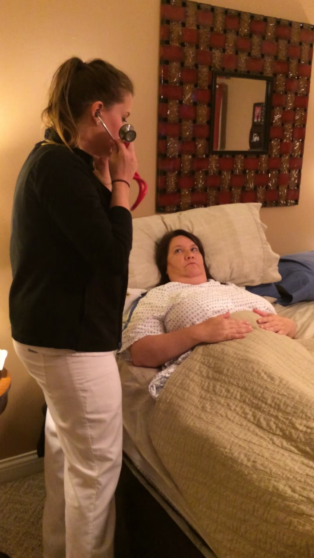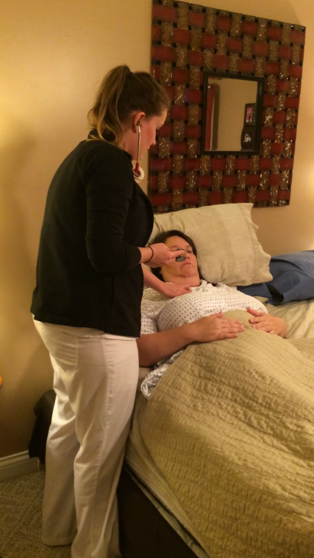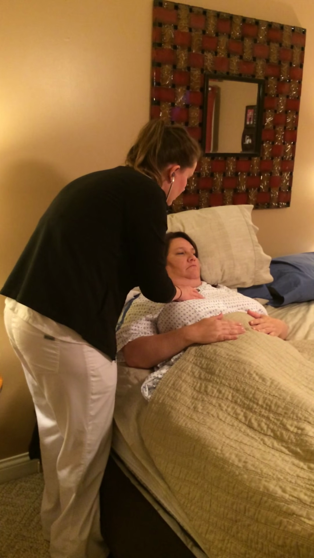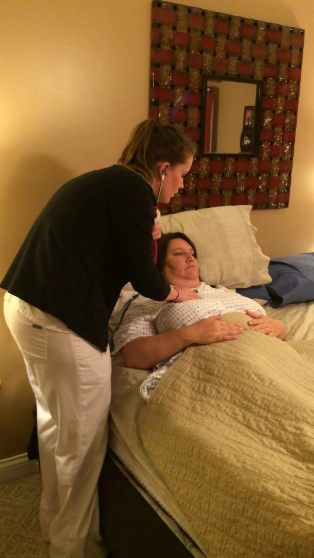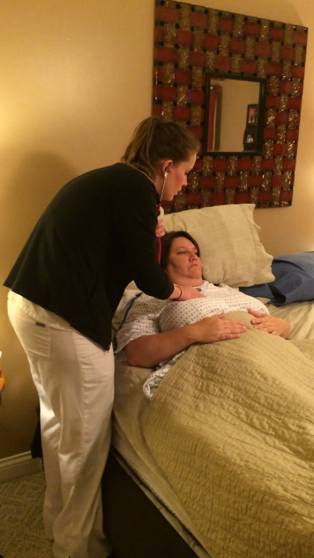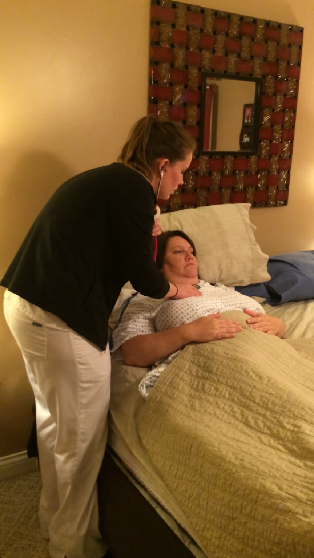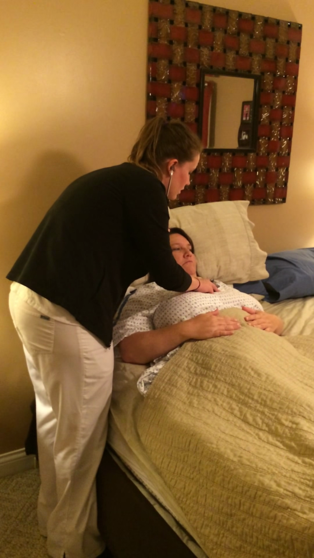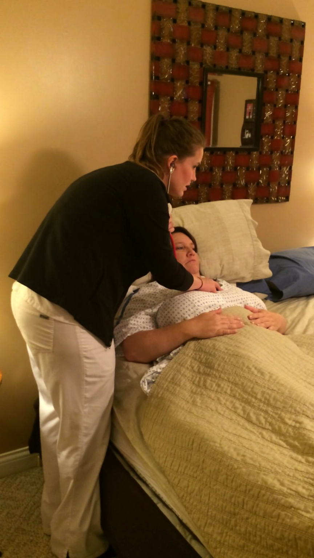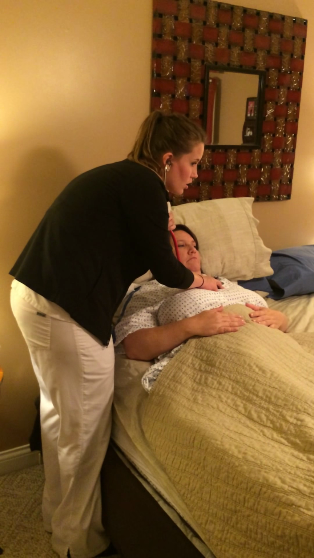Now I'm just going to listen to the heart sounds where I palpated. I'm going to go to the second intercostal space and listen to the aortic area of the heart. Going to the left side of the second intercostal space, listening to the pulmonic area, noting any murmurs, any extra heart sounds.